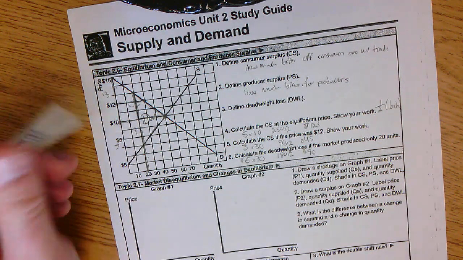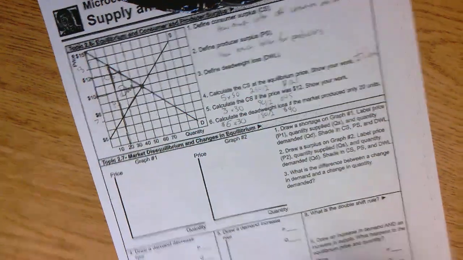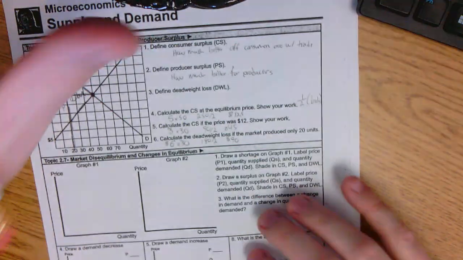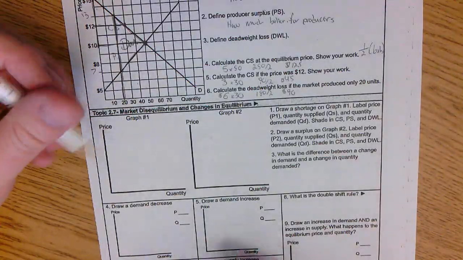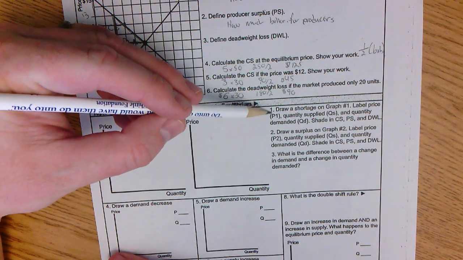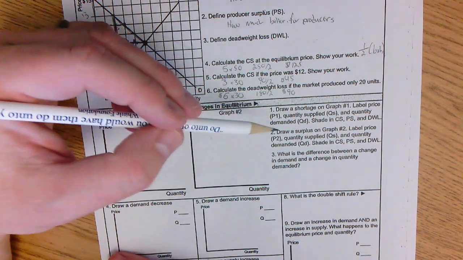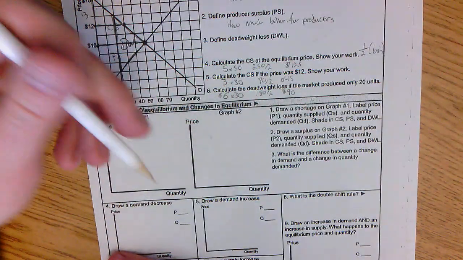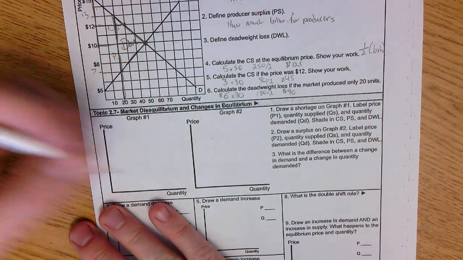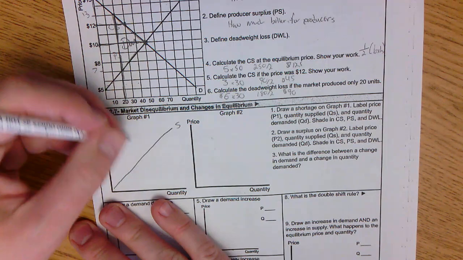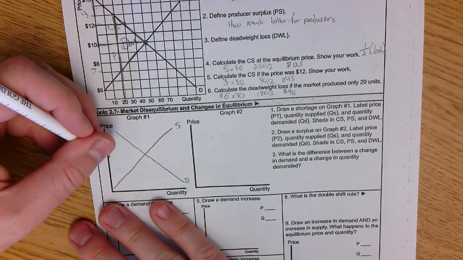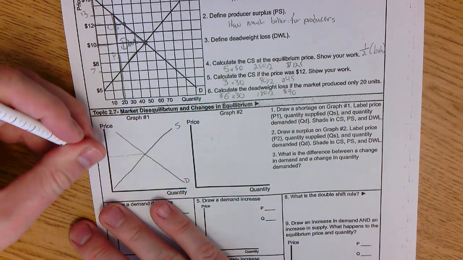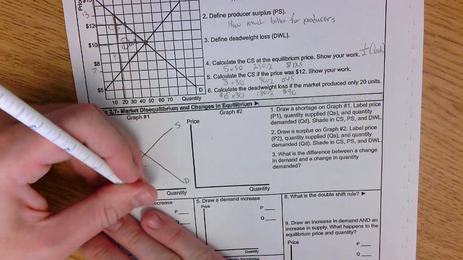Now, let's take a look a little bit more at how we graph out those shortages and surpluses. All right, so one is asking, draw a shortage on graph one, label the price, quantity supplied, quantity demanded, and shade in the consumer surplus, producer surplus, and dead weight loss. We've already got price and quantity labeled. So I'll draw out my supply curve. I'll draw out my demand curve. So our equilibrium price would be right here. I'm going to call it PE. Our equilibrium quantity would be right here, QE.